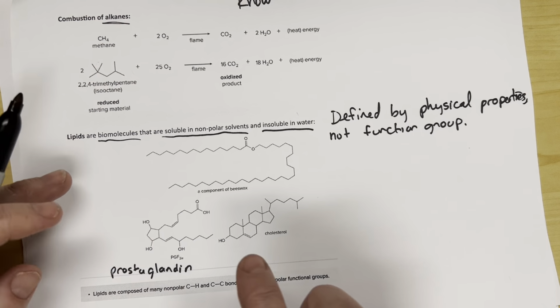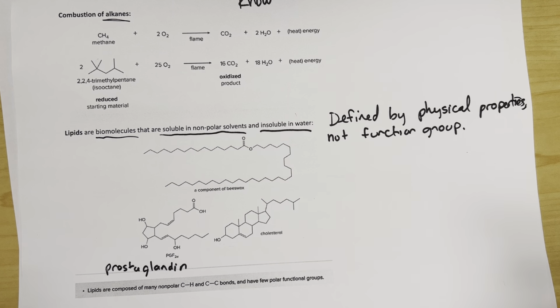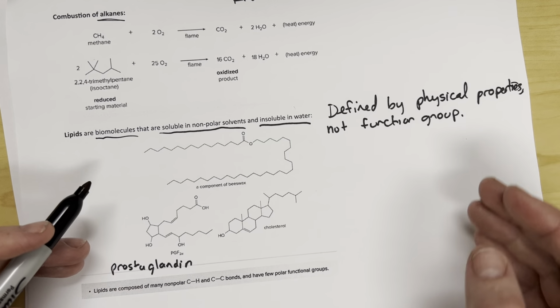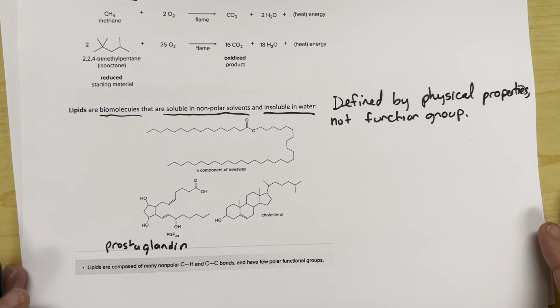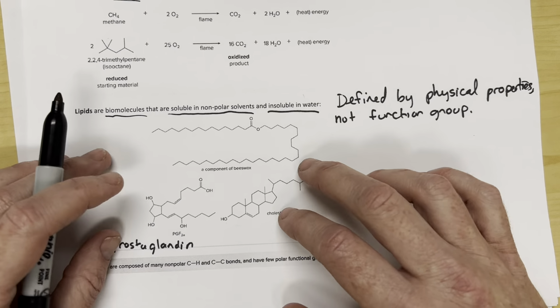Beeswax. So you can see that these things look all very different, right? But they have one thing in common, and that's they got some kind of polar business going on, and then a whole bunch of other, nonpolar stuff. And so those are lipids. We're not talking too much about them other than that. And they're good energy storers.